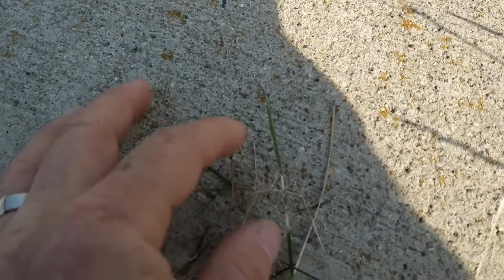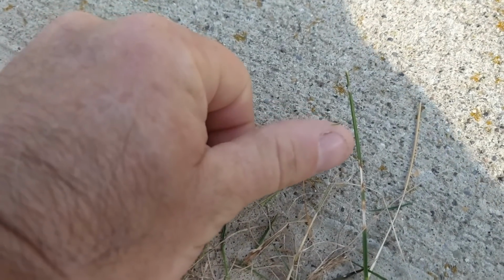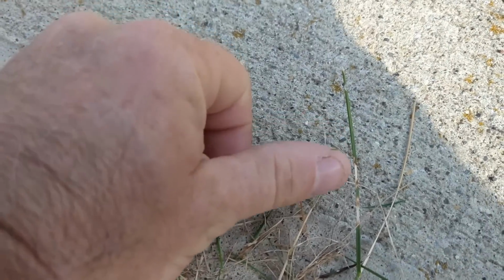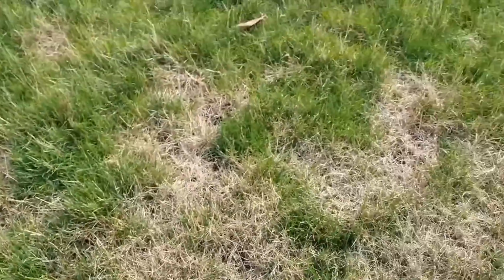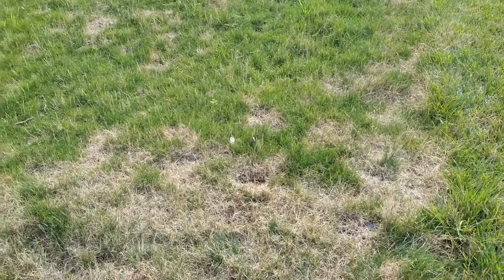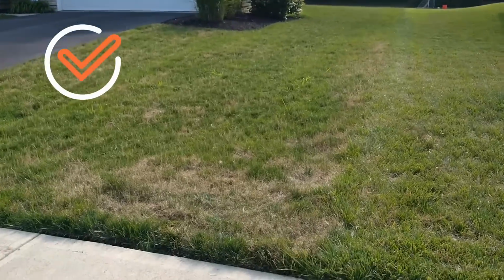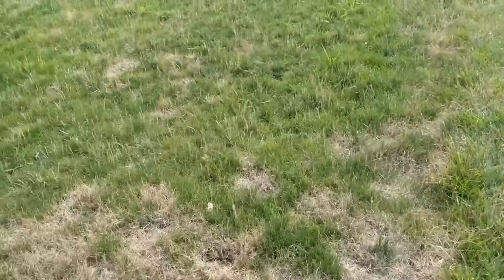You can see on this grass that on the leaf blade there's actually bands of sort of a straw color that go all the way across. And on the band of the grass blade, you'll see a dark stripe on the top and bottom. And that is 100% indicative of dollar spot fungus. So that's what I'm going to diagnose this as, dollar spot in this lawn.